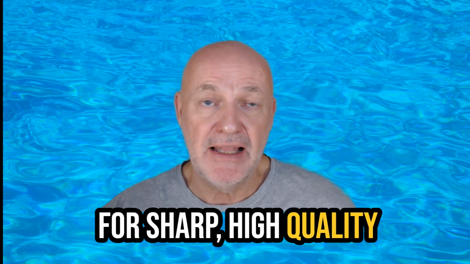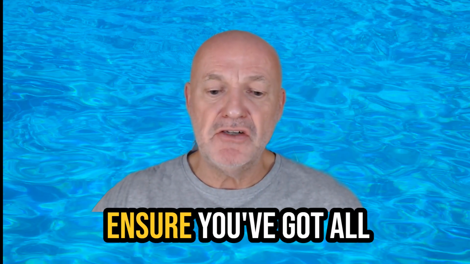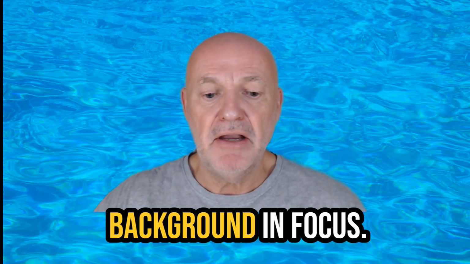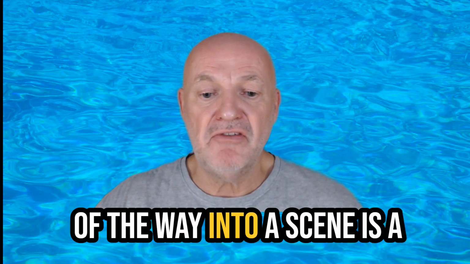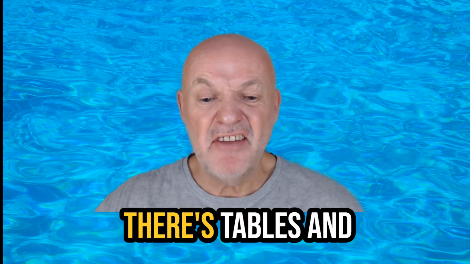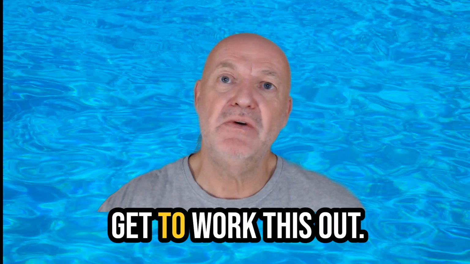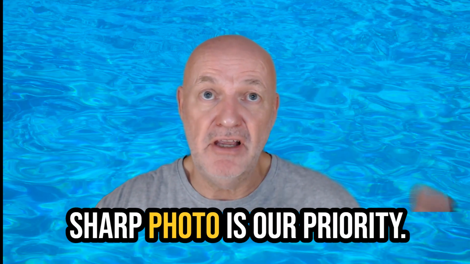this is the foundation for sharp, high-quality landscape photos. You need to pick a focus point carefully to ensure you get all the foreground and the background in focus. So focusing a third of the way into a scene is a very crude rule of thumb, but it works. There's tables and apps and stuff you can get to work this out. Worth checking out, actually, because getting a sharp photo is our priority.